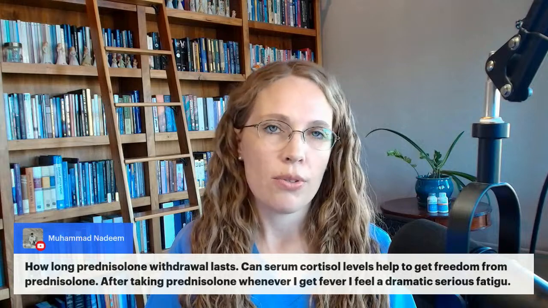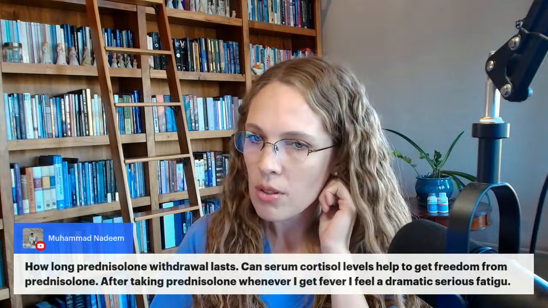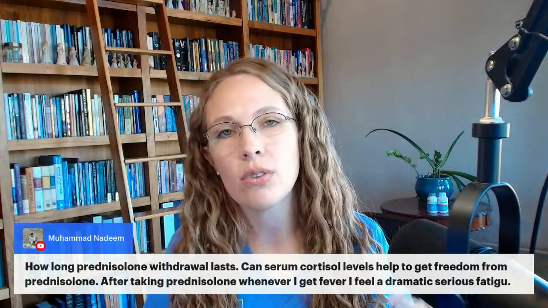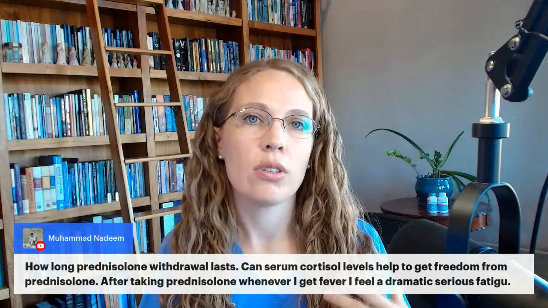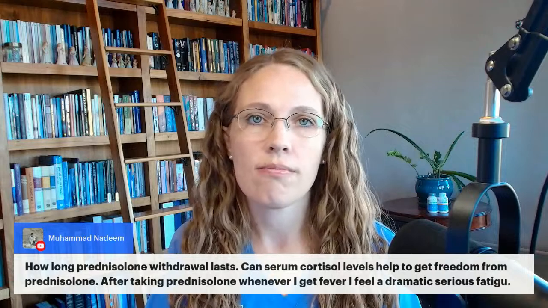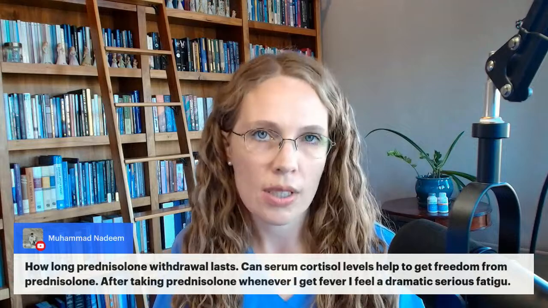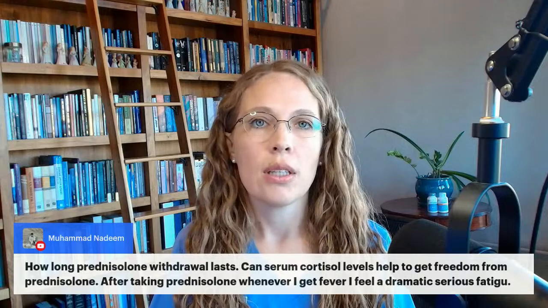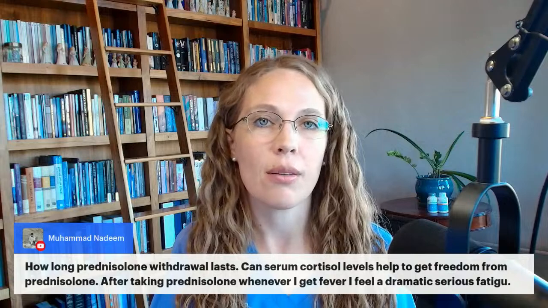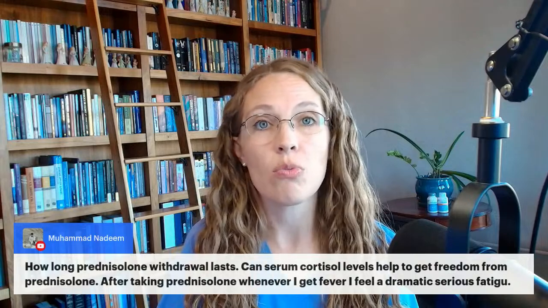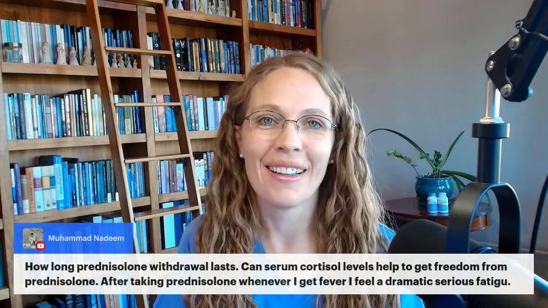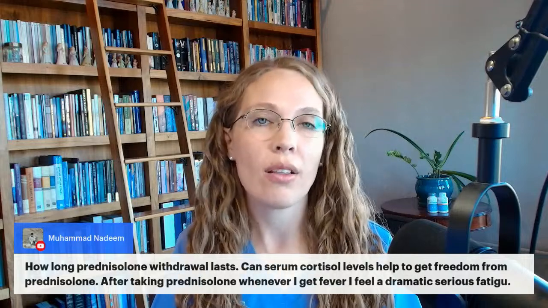I'm not quite sure what you mean by get freedom from prednisolone, but I think what you're asking is, if I test serum cortisol levels, are they meaningful to help me know whether I'm in withdrawal? And they're not. There's no point in getting your cortisol tested while you're taking prednisone. The research that I can find shows that the best time to test cortisol is 3 weeks after your last dose of prednisone. So there's no reason to do it while on prednisone.